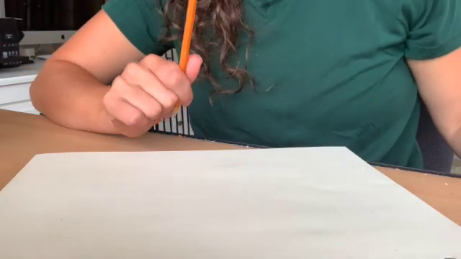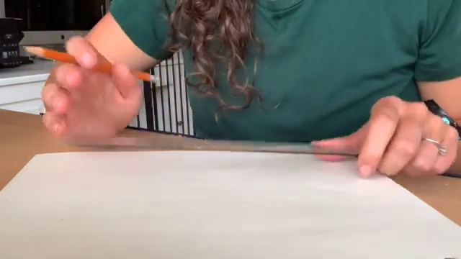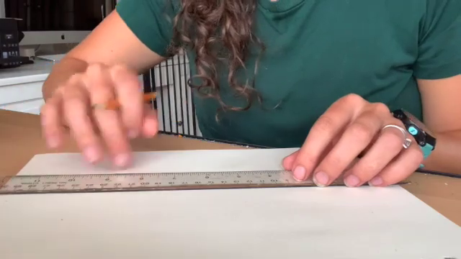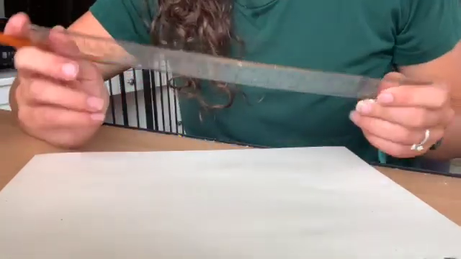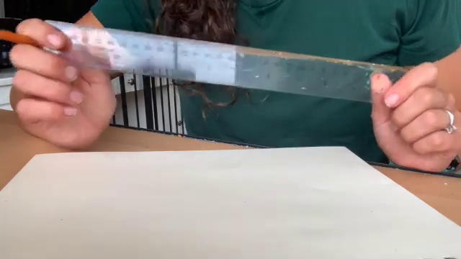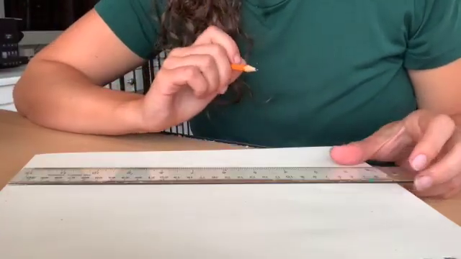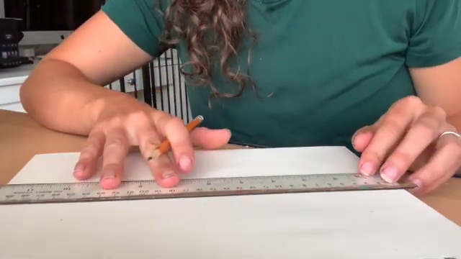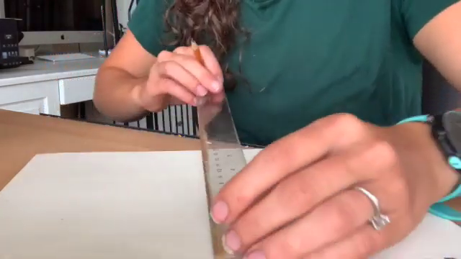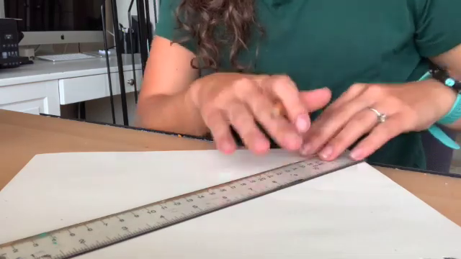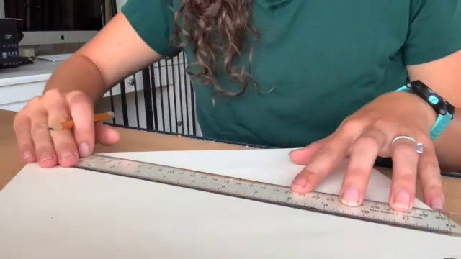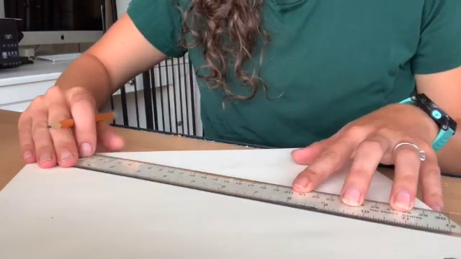Okay, so the first thing that we're going to do is split our page up so that we have 8 different sections. So grab your straight edge or whatever you are using, or just freehand it. And we are going to draw one line across, one line up and down, one line from a corner to corner, and one line from the other corner to the other corner. Okay?